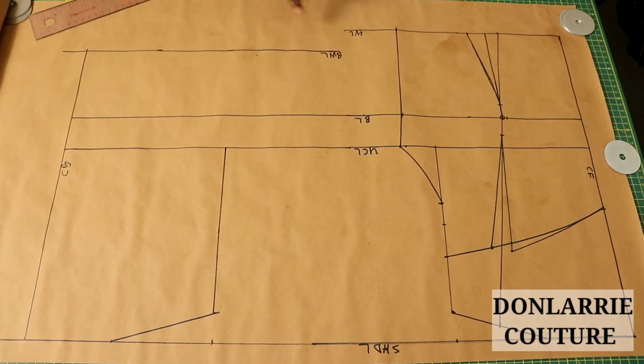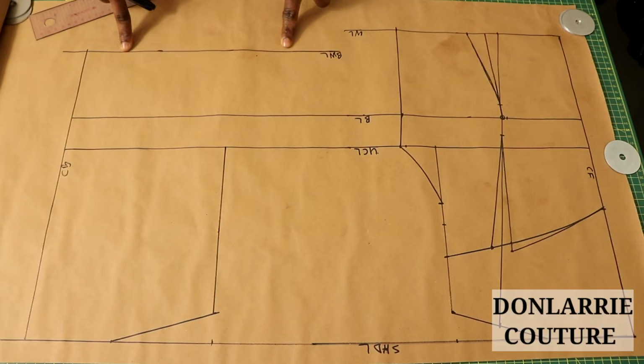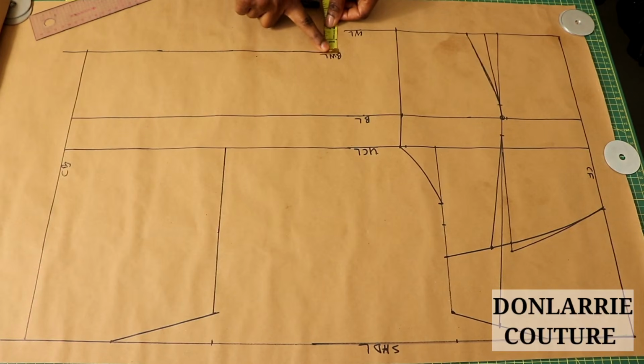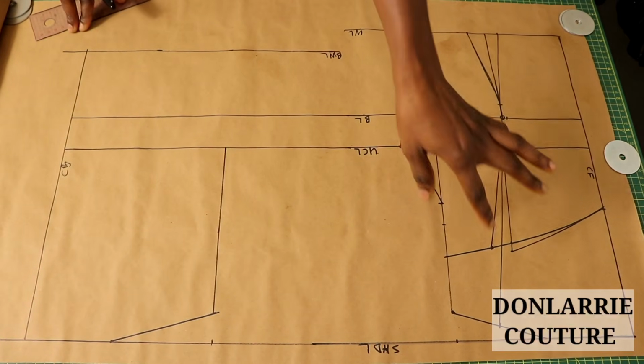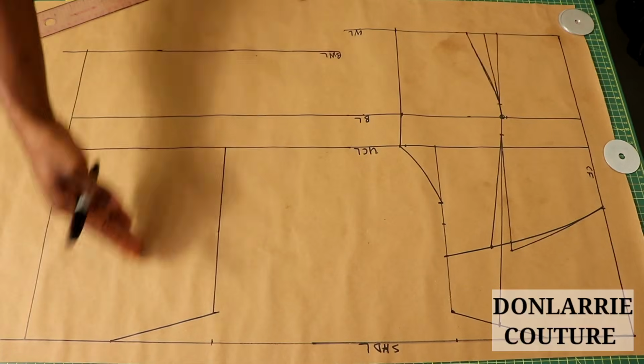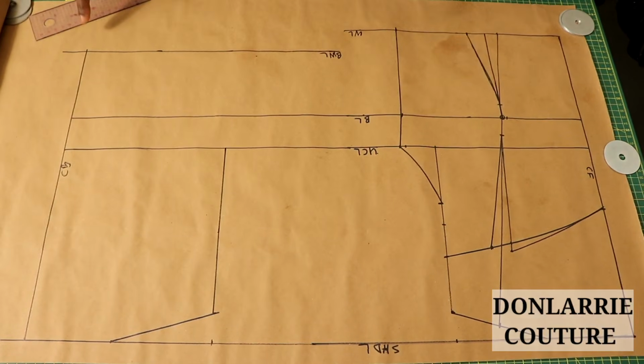You extend the bust line, and then on the waistline, you can see the back waistline is shorter than the front waistline, because if you take your measurement, your back waist measurement will be shorter than what you have on the front, because you have bust at the front. So my back waist measurement is 1.5 inches shorter than what I have on the front. So my front waist length measurement from my shoulder tip to my front waistline is 16.5 inches, and that of my back is 15 inches. That is why this is shorter than what we have here. All right, so let's continue.